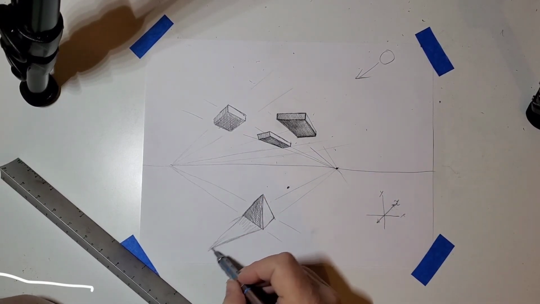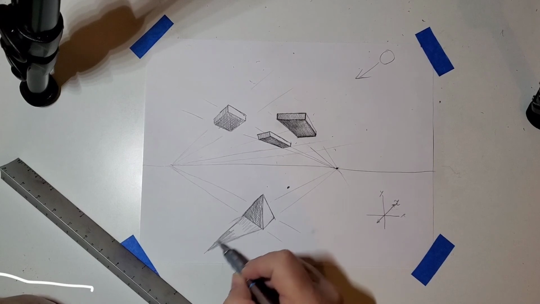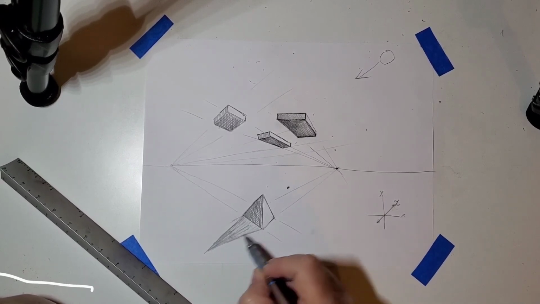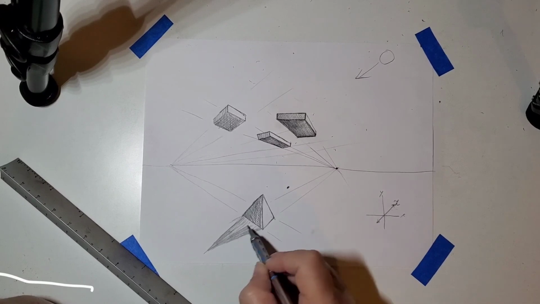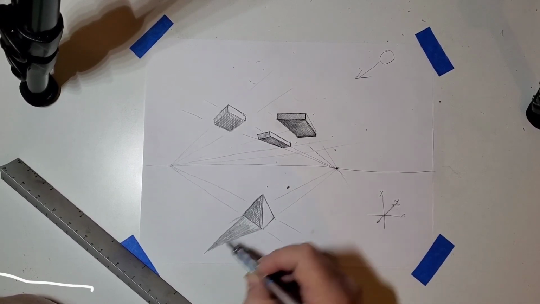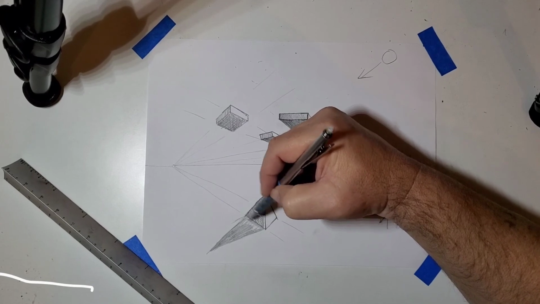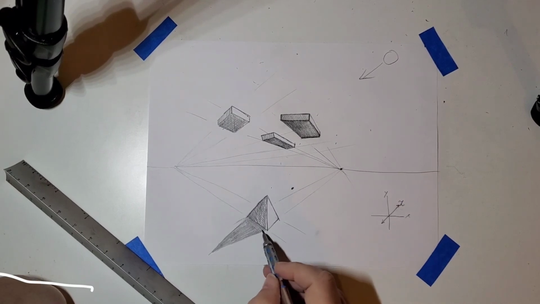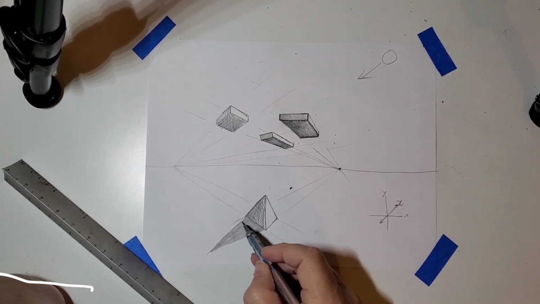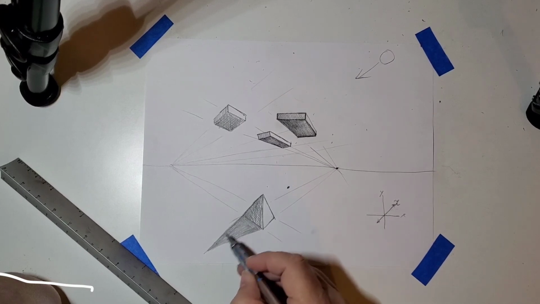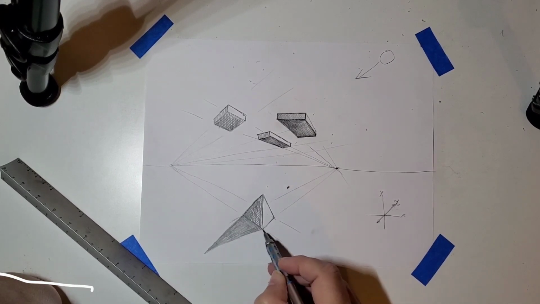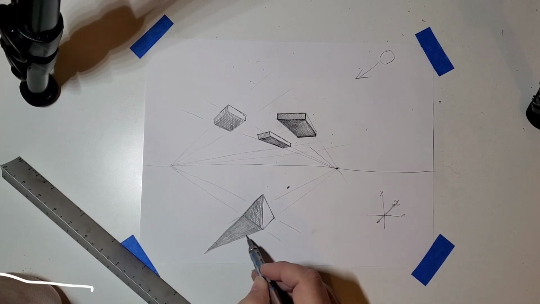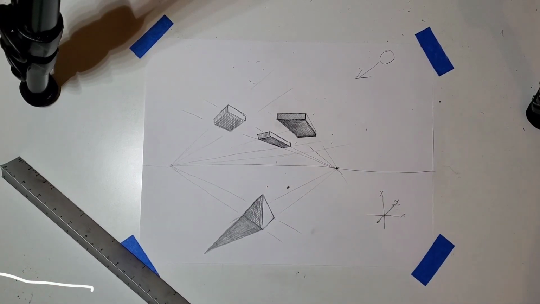Okay, and then the shadow itself will be very consistent, the shadow on the ground. Okay, so hopefully you can kind of see things coming together out of that. And there you go. 1 point, 2 point, and 3 point perspective.